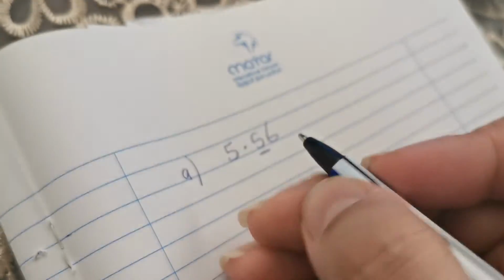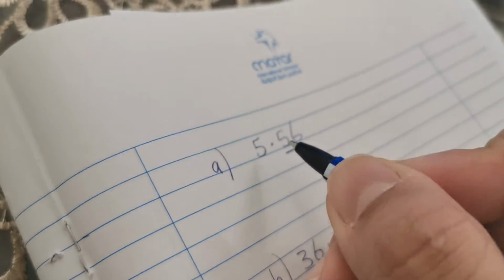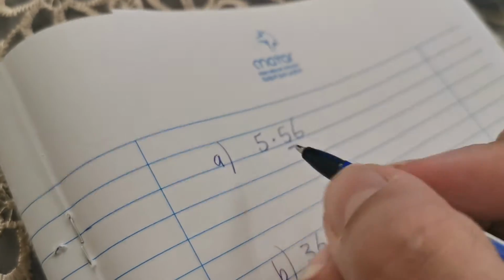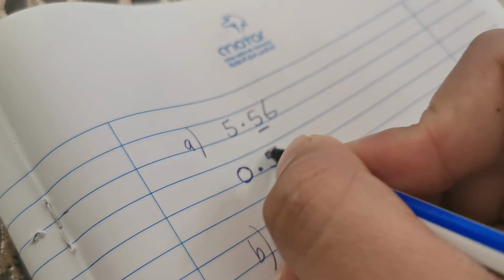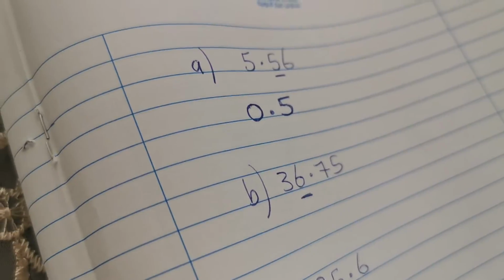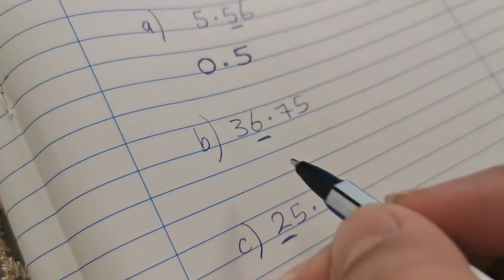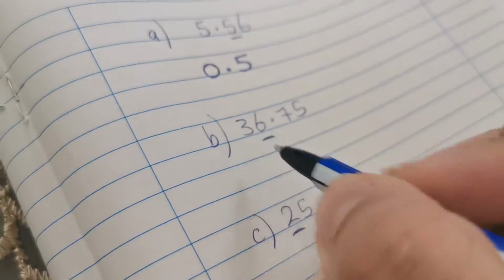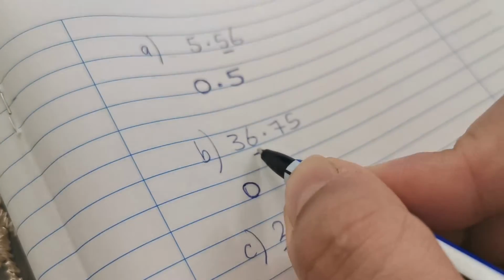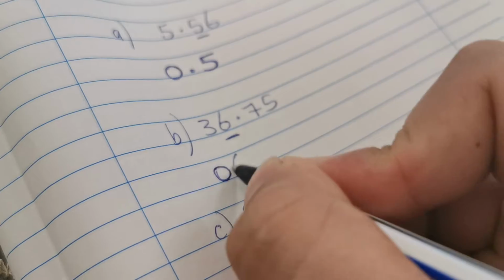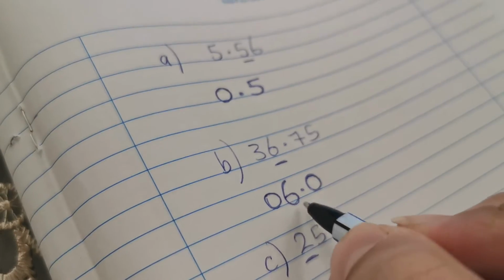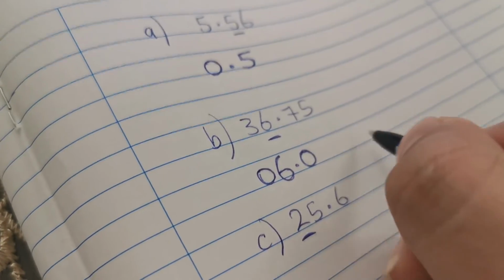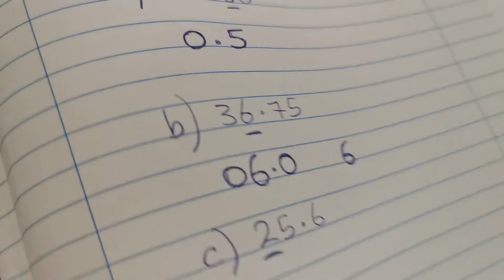Let's try the first one. 5 and 56. We have the value of 5. We look to the left, everything to the left put it 0. Then 5 tenths. So the value of the 5 is 5 tenths. Here, 6. So 3 you can put it 0 if you want. Then 6, what's the value for 6? It's 6. Decimal point 0. How do we read it? We read it as 6 ones. When you want to read it, you read it as 6 ones. 6, just 6.